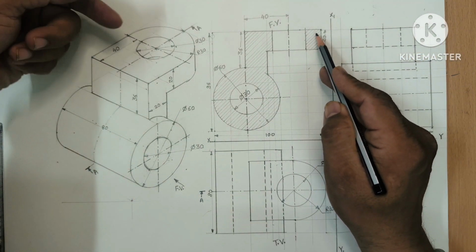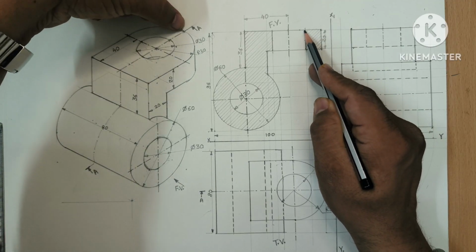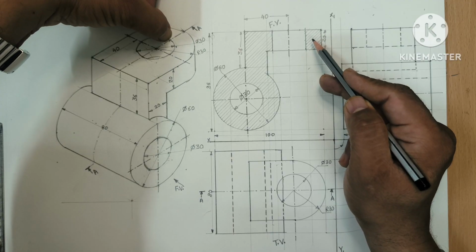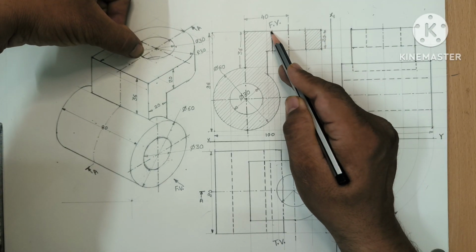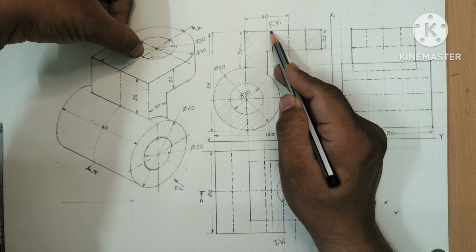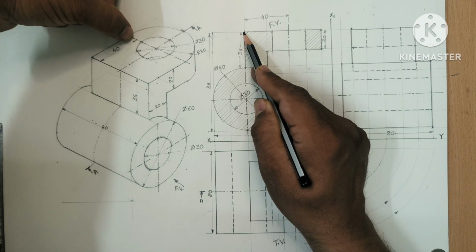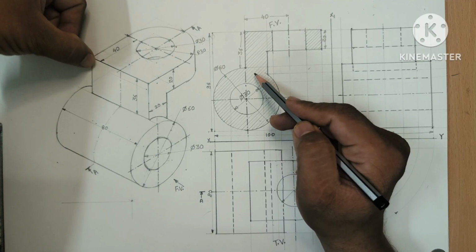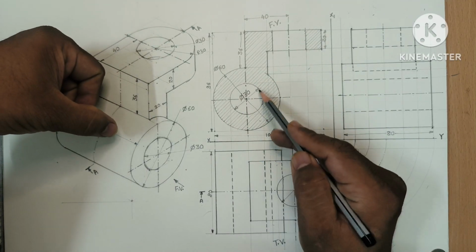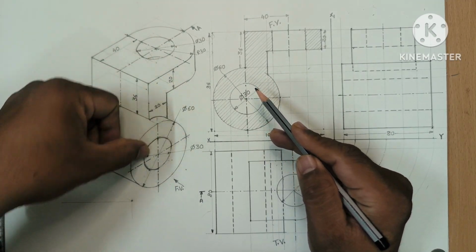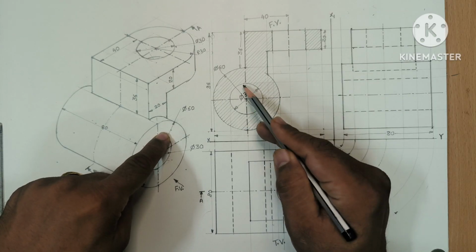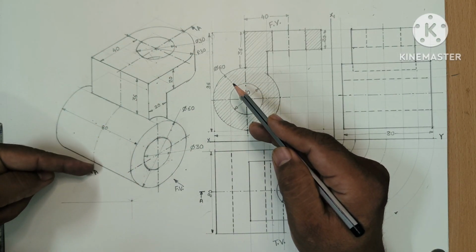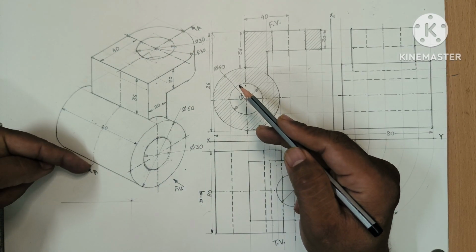Now observe this portion. From this point to this point, this will be the sectional line, and from this point to this point it is a hollow portion. Then from this point to this point, it is not hollow portion, hence it will be the sectional line. And here this portion is hollow, this portion is hollow, and the cutting plane is from this A to A.